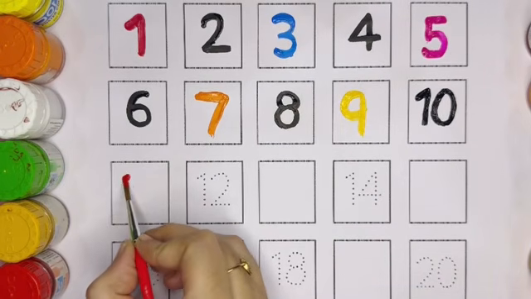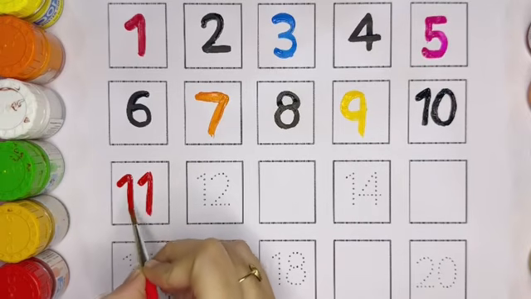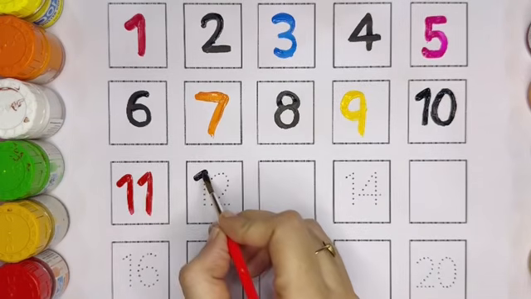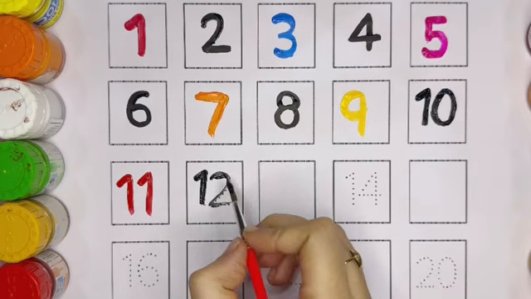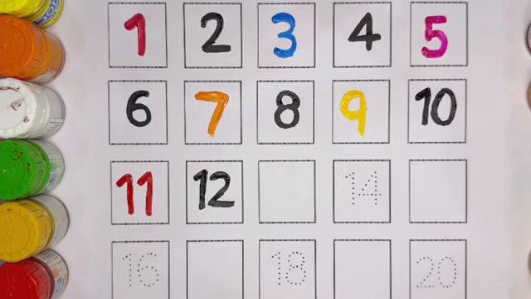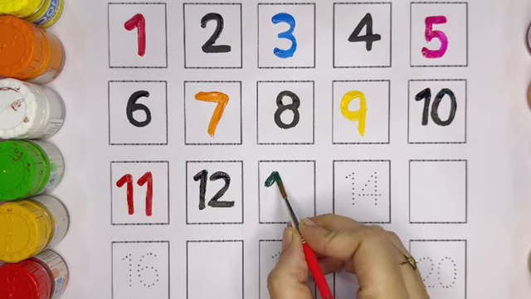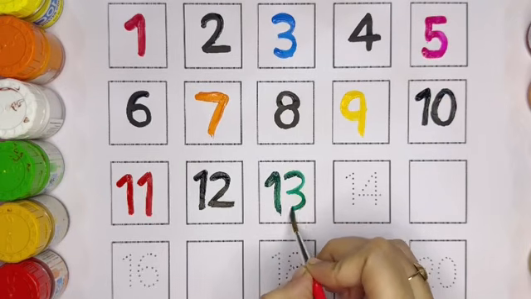Which number is next? Number 11. 1, 1, 11. Next is number 12. 1, 2, 12. Next number is, which number is next? Tell me. Number 13. Good. 1, 3, 13.